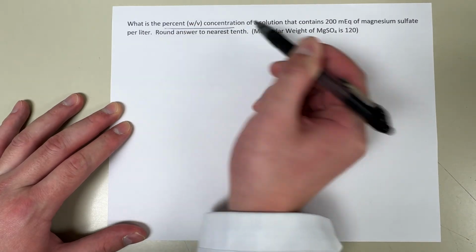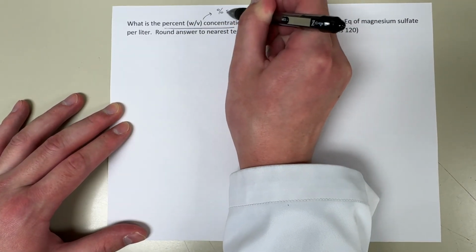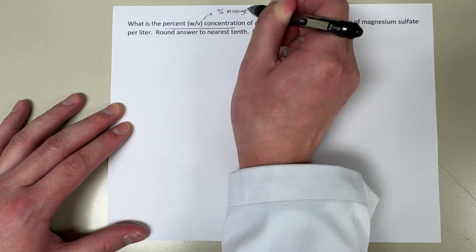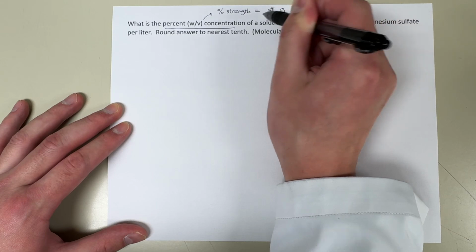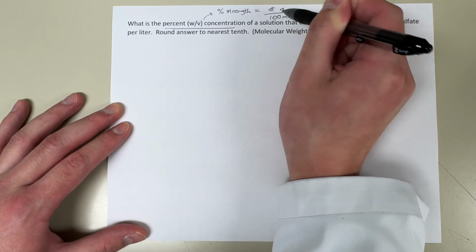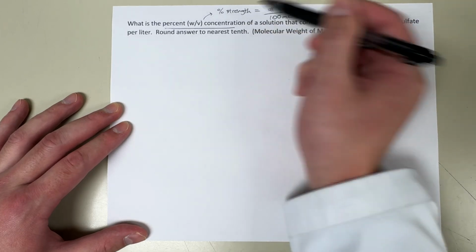So the question is asking for the percent concentration weight over volume. So that's the same thing as percent strength. And percent strength is equal to some number of grams over 100 milliliters. And whatever this number is in grams is the percent strength.